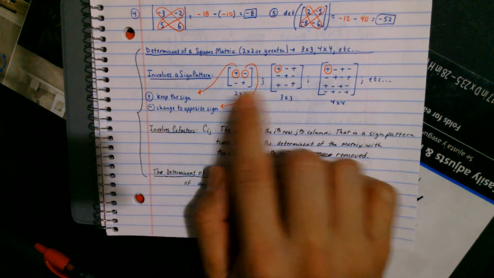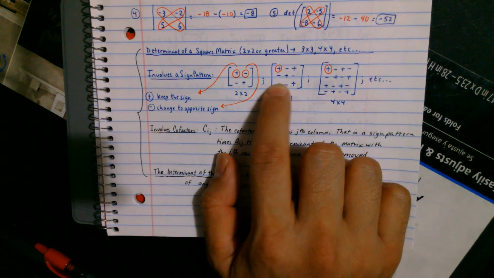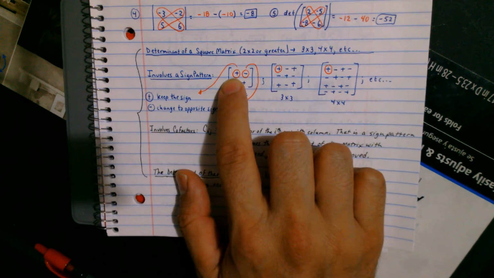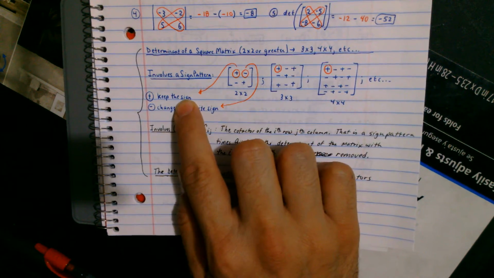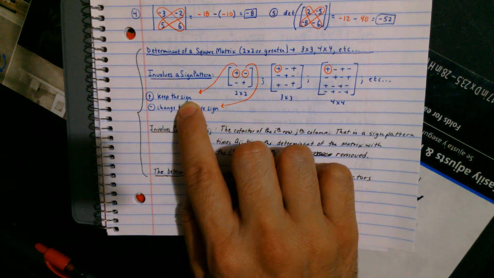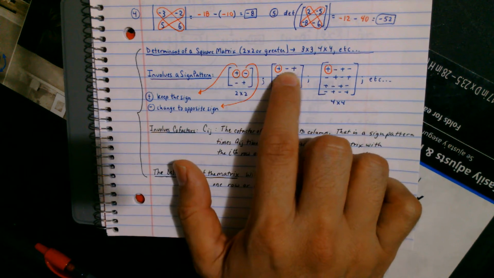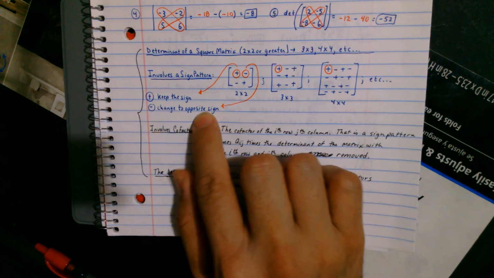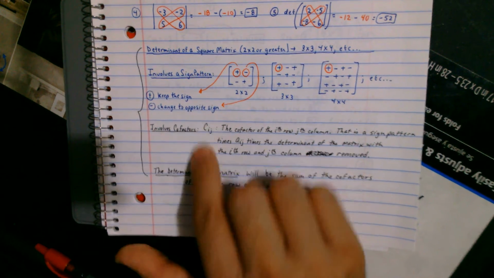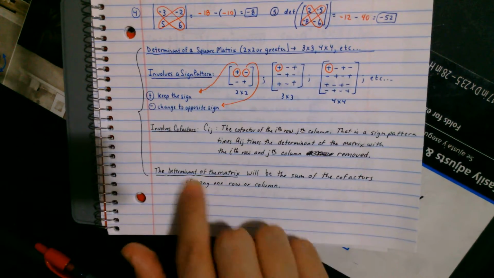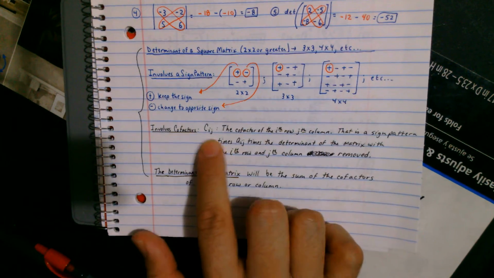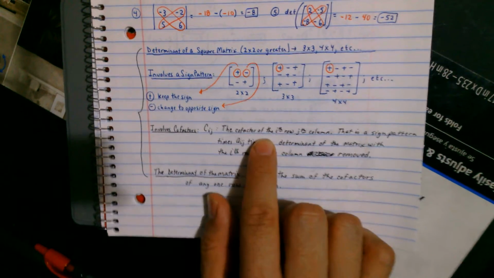Now, it doesn't mean that it's going to be a negative number. It doesn't mean it's going to be a positive number. It means if a number falls in this slot, you're going to keep the sign of whatever number that is. If a number falls here, you're going to change the sign, and so on. Wherever there's a negative, you're going to change to the opposite sign. That's all it's saying. I'm going to show you how to find the determinant using cofactors. So this is going to look a little confusing, but in the next page, I'm going to show you how this is done.